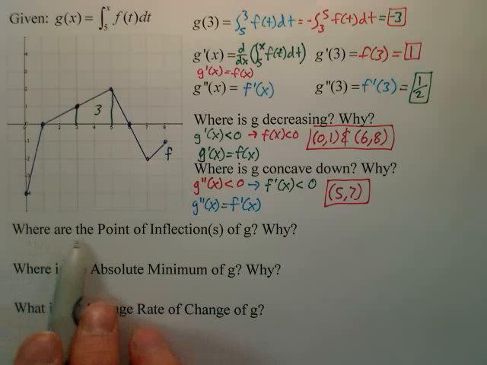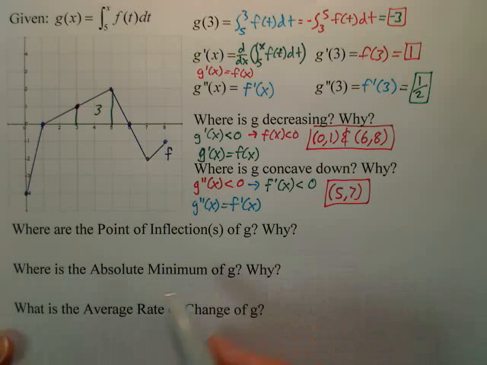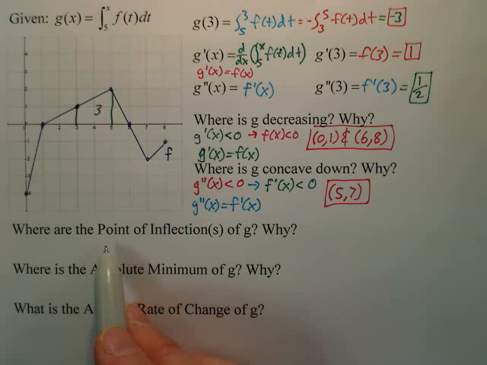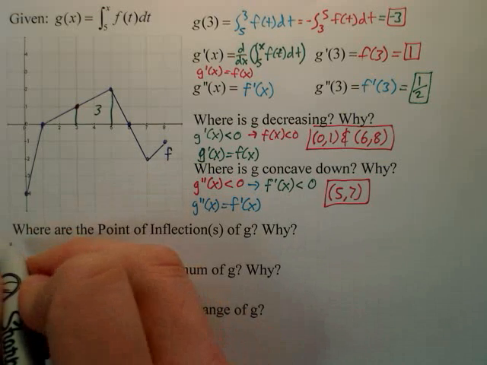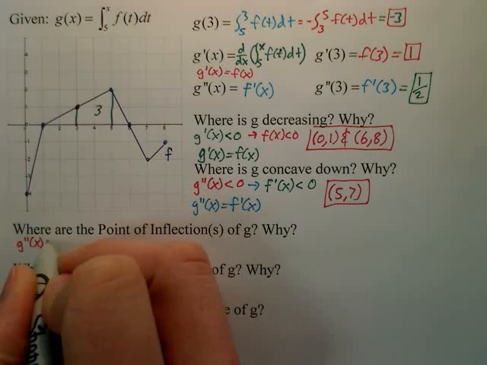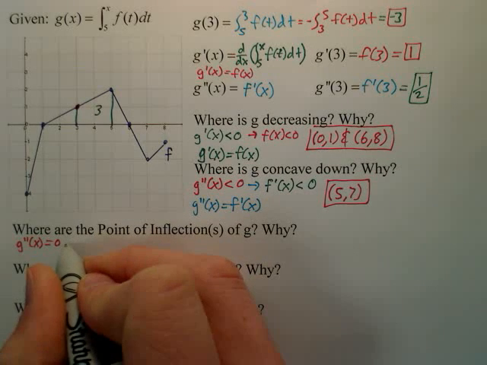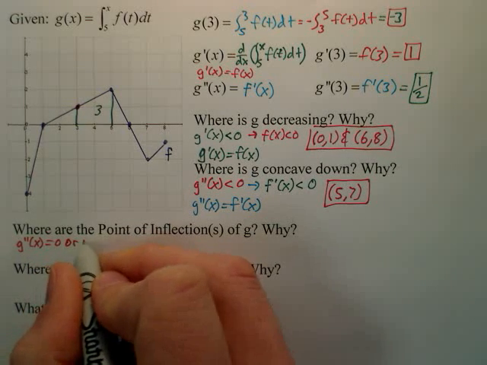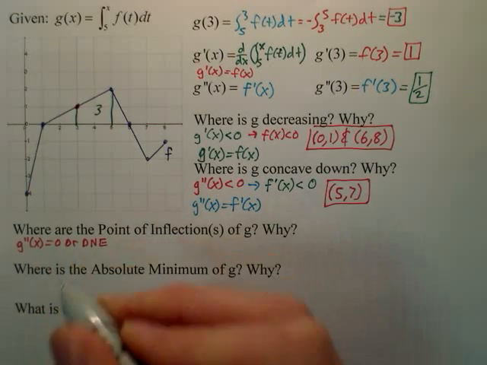Anyways, next one. Where are the points of inflection? I call them P of i's. Now, the definition of a point of inflection is when the second derivative equals 0 or does not exist.